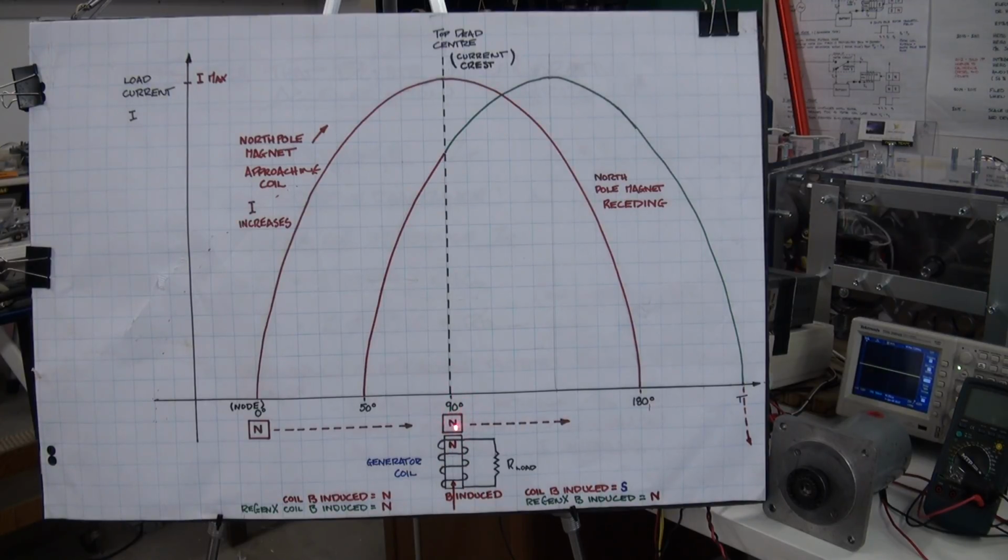Now, when the rotor magnet moves past the coil, past top dead center, past the current crest, now the current flowing in the coil changes direction. The induced magnetic field from the coil turns into a south pole, and the coil resists the rotor magnet's departure away from the coil. So the regenerative braking aspect, the generator armature reaction, the counter-electromotive torque produced in a conventional coil is always resisting the rotor magnet's approach and always resisting the rotor magnet's departure.